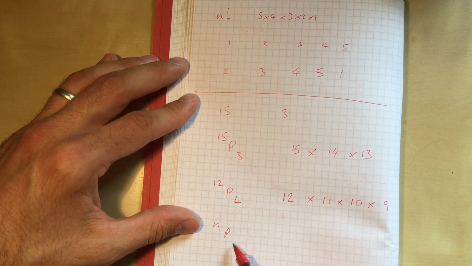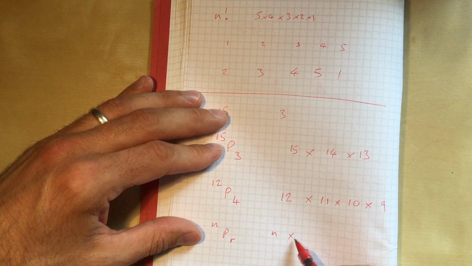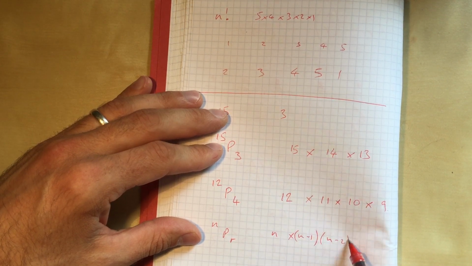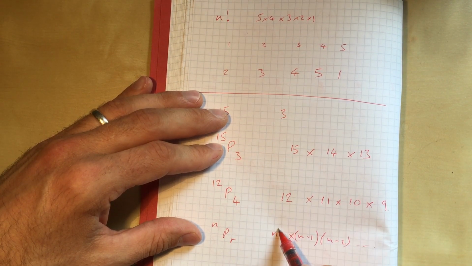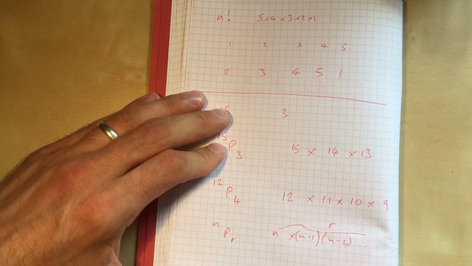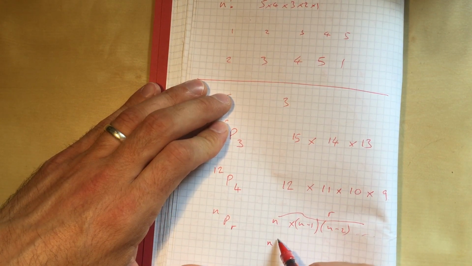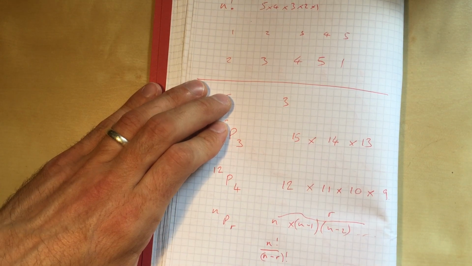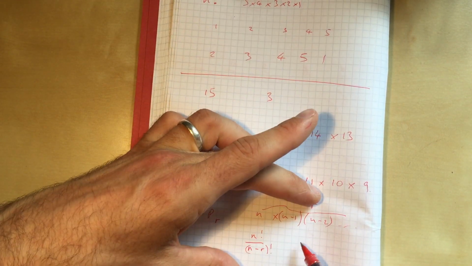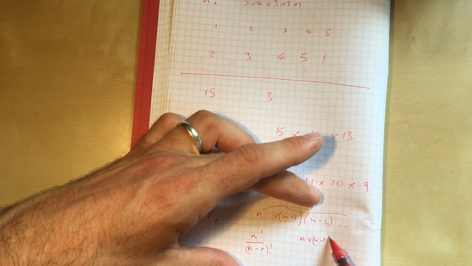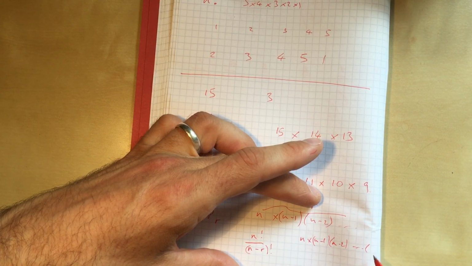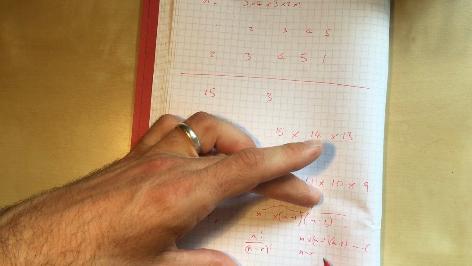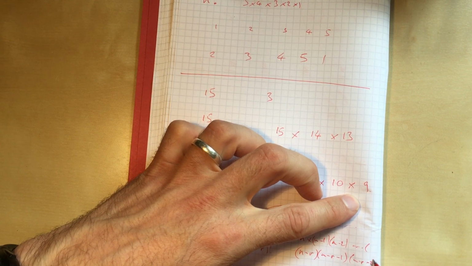First of all, if it's nPr, then that is n times n minus 1 times n minus 2 and so on until I've got r things in a row. Okay, now the way that we write that is n factorial over n minus r factorial. Okay, let's have a think about that. n factorial is n times n minus 1 times n minus 2 and so on. And n minus r factorial is n minus r times n minus r minus 1, n minus r minus 2 and so on.